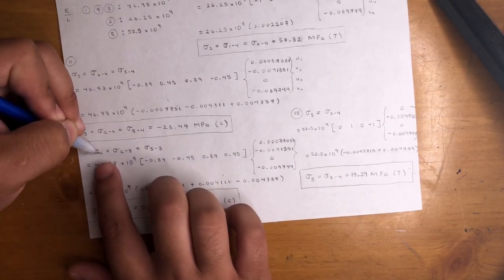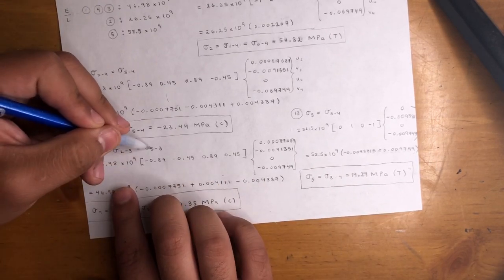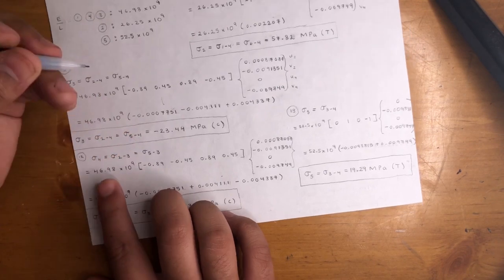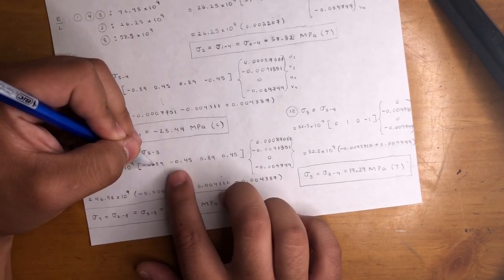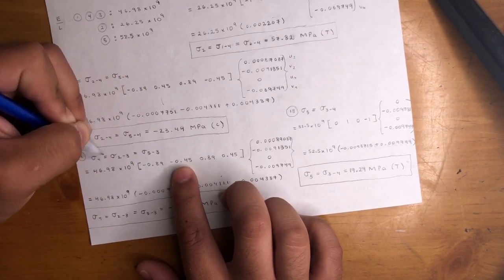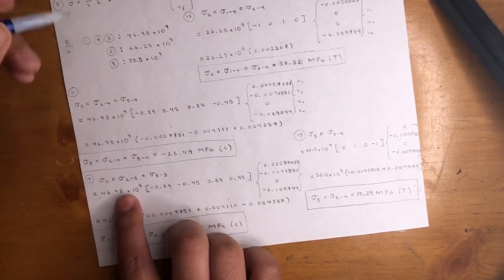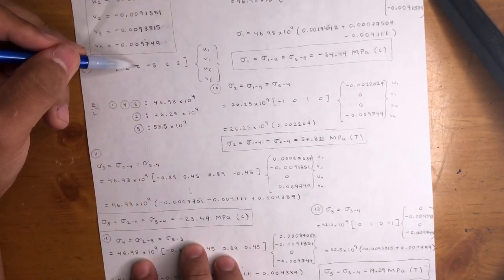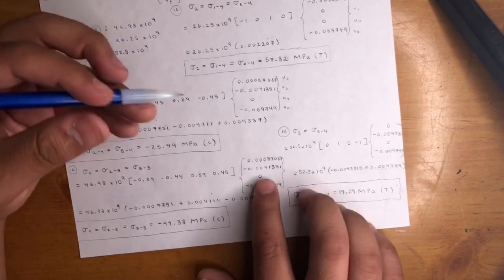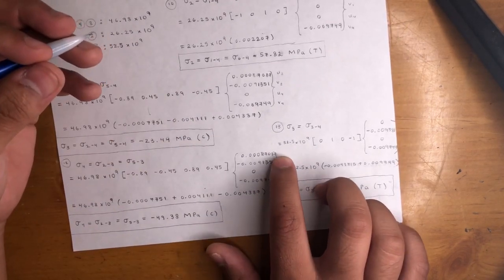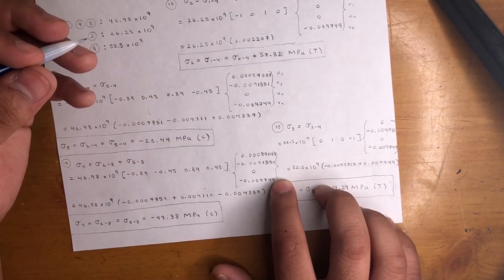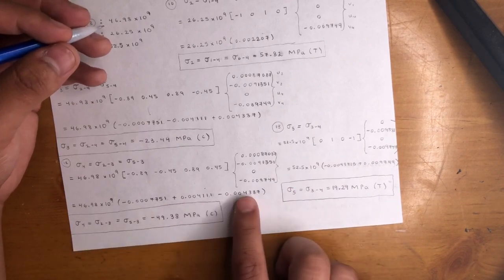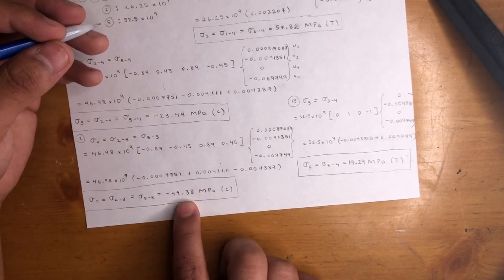Next one, element 4, goes from 2 to 3, and symmetrical, 5 to 3. E over L, negative cosine, negative sine of element 4. It changes for each element, just FYI, remember? Every element has a different cosine and sine value. Then this is going to be U2, V2, U3, V3. And then do the math, right? And then you get that number right there.